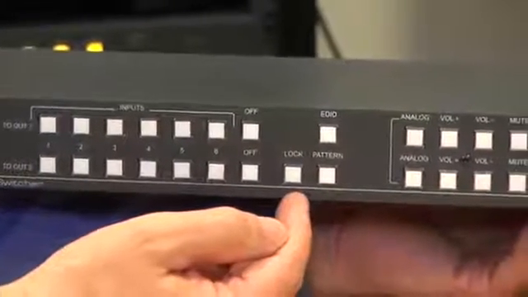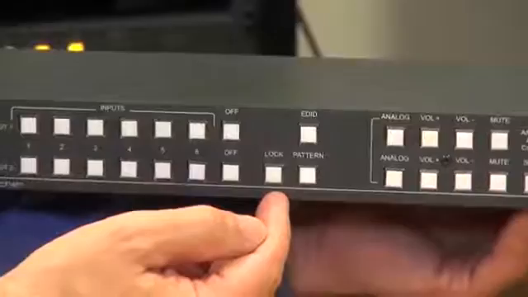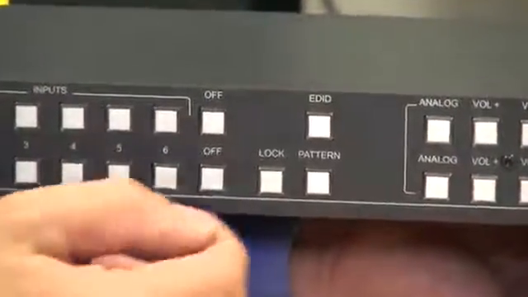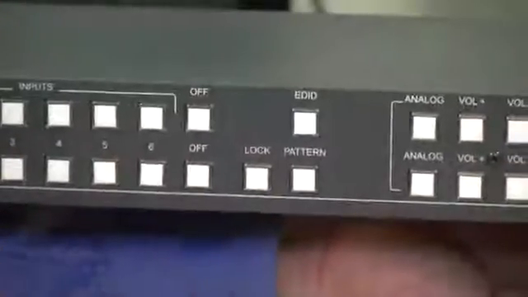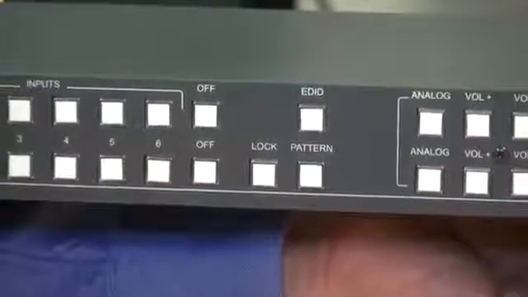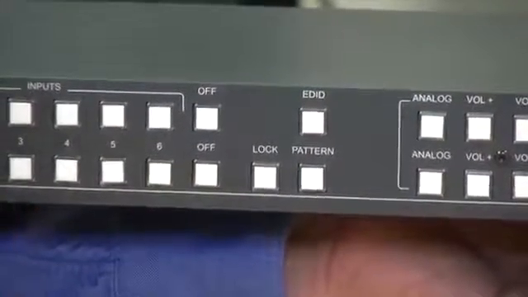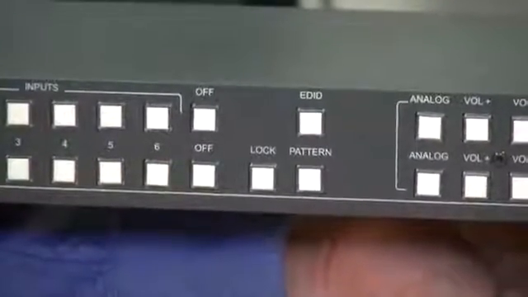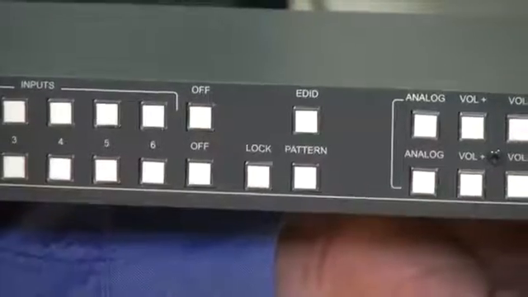We have a panel lock button, which allows us to prevent any of these buttons being pushed and making a change. We have the EDID button, which is very important whilst we're capturing the EDID from the outputs and loading them onto the inputs. And we have the ability to send a test pattern to each one of the outputs.